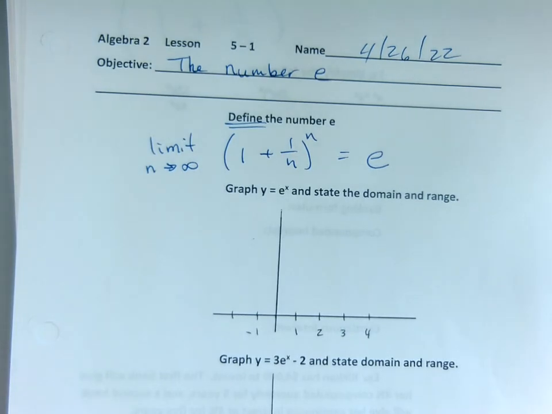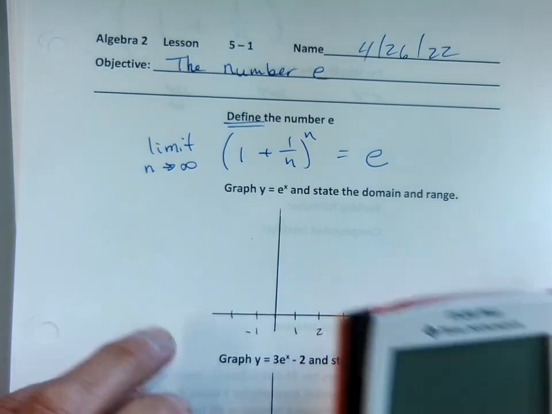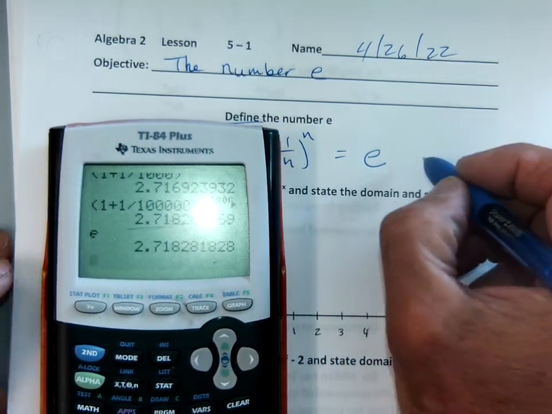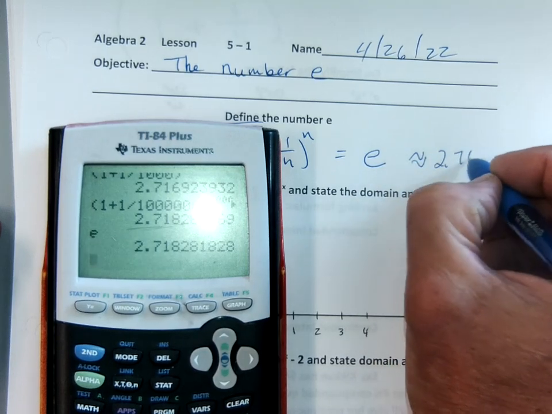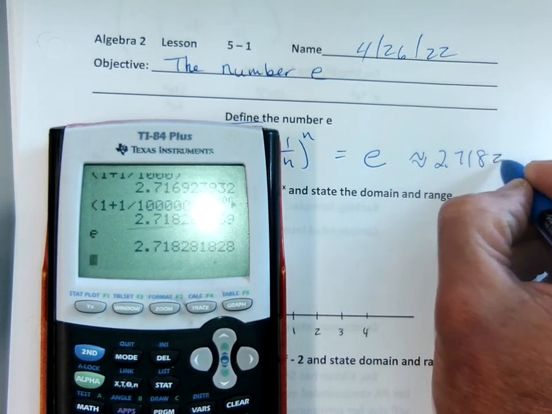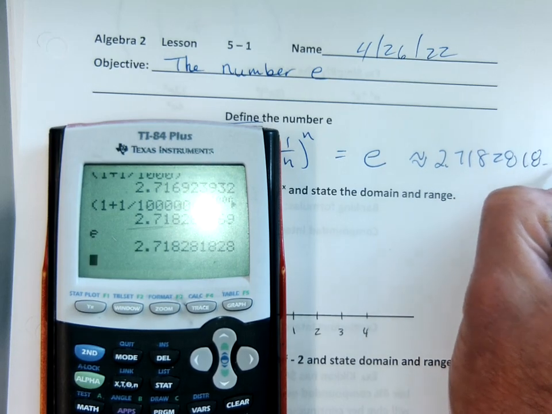So it's saying in math, as the value of n gets bigger, well, we did 10, then 1,000, then 1,000,000, and we keep getting bigger and bigger. The bigger the value of n gets, the closer we get to the true value of E. E is like pi. It's one of those numbers that goes on forever, never repeats. On our calculator, E is approximately 2.7182818, blah, blah, blah.